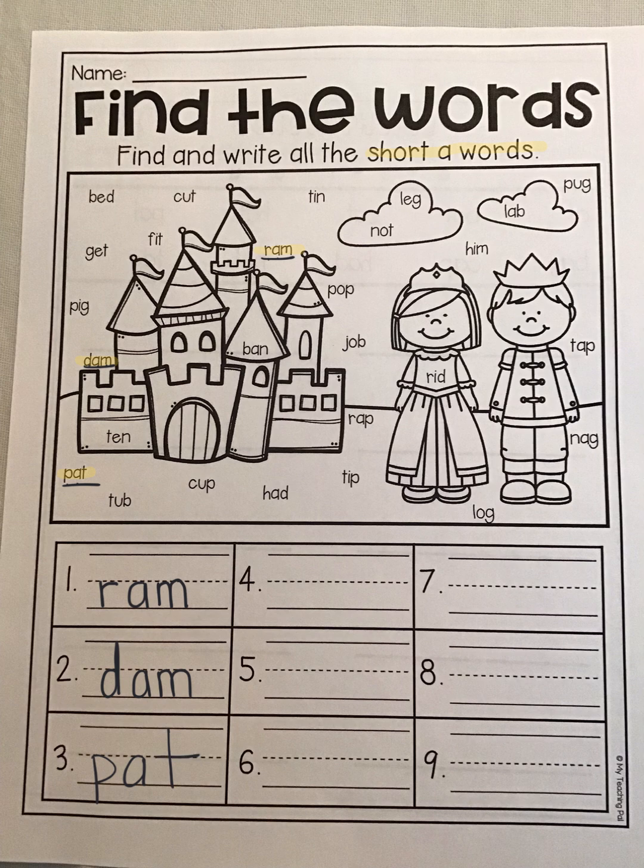I'm now searching for another word that has the short A. Right here on the castle, I see the word ban. B-A-N. Ban. Please write ban. Number 5. Searching for another word that has a short A.